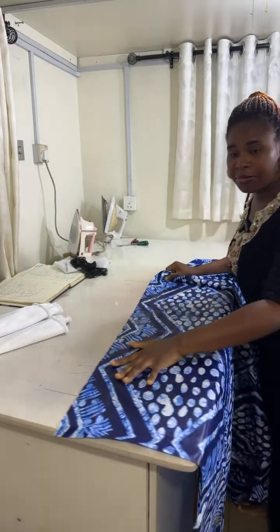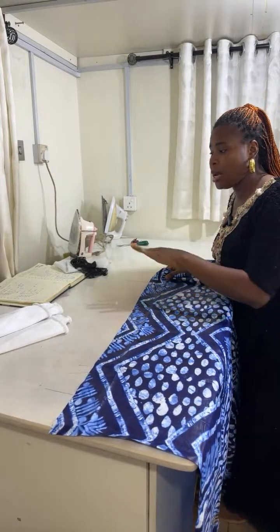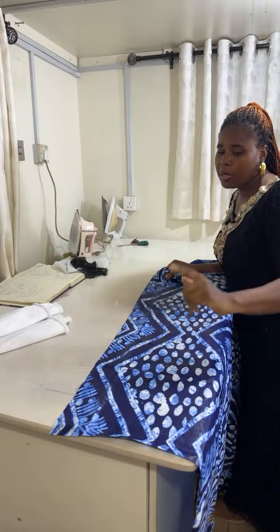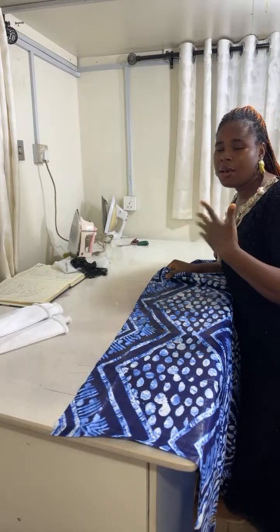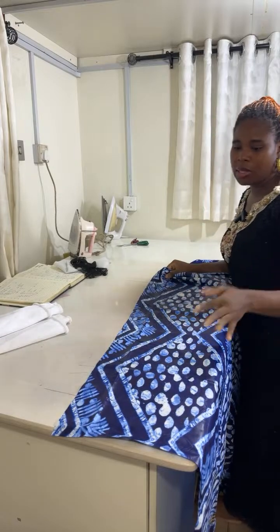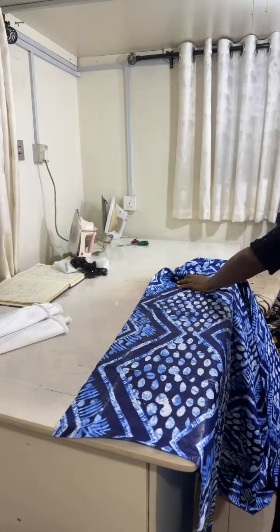So now from the fabric, I'm going to measure and cut out twice the gown length. The gown length is 58 inches. So I'll measure 58 two times, and then I'm going to add maybe an extra 5 inches for allowance. You understand? So, and I'm going to cut it out. Twice the gown length with allowance.